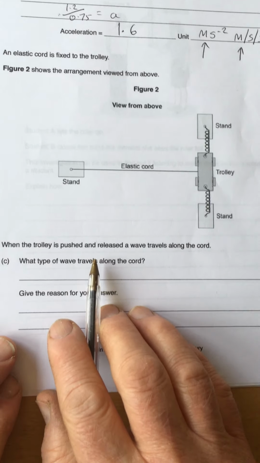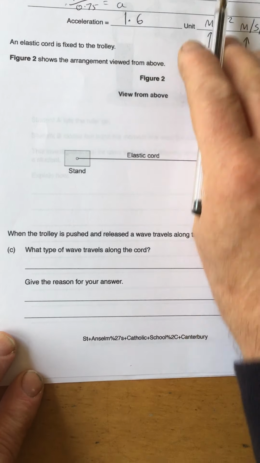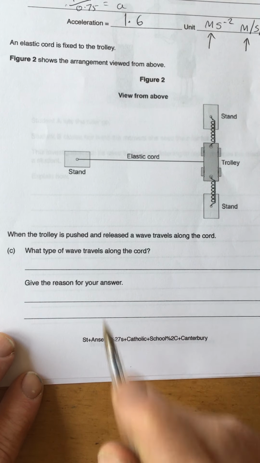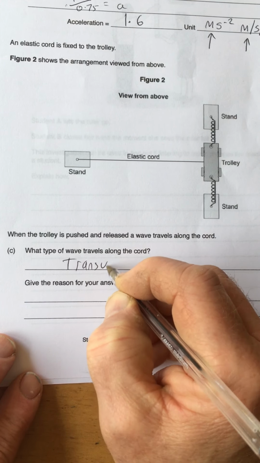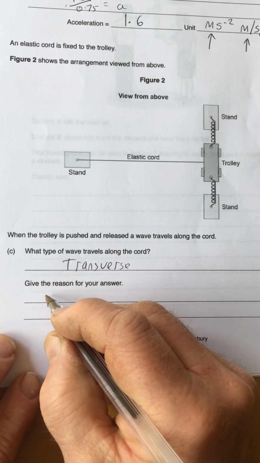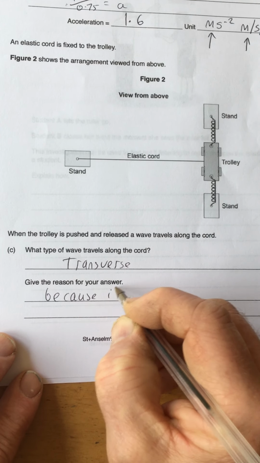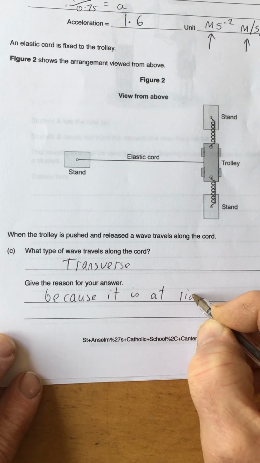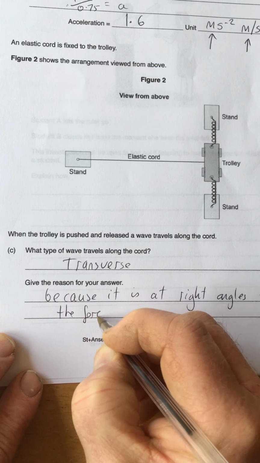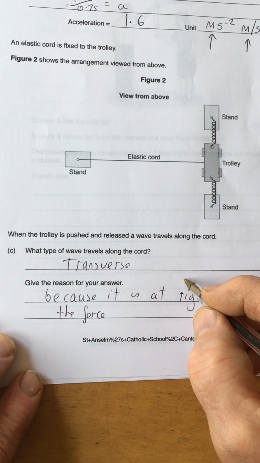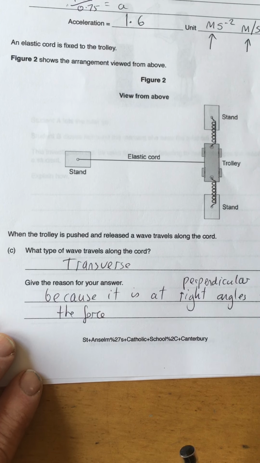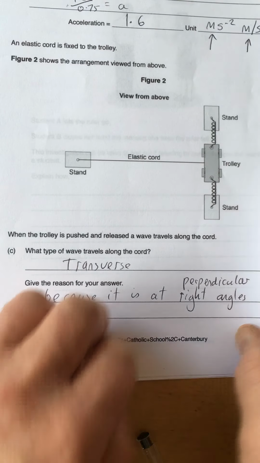When the trolley is pushed and released, a wave travels along the cord. So it's going to go like this, pulling the cord back and forth. What type of wave travels along the cord? And the answer is transverse, because it is at right angles to the force. The other word for right angles we could have used is perpendicular. We could also use that. That would give me the marks for the question. Easy marks to get there.